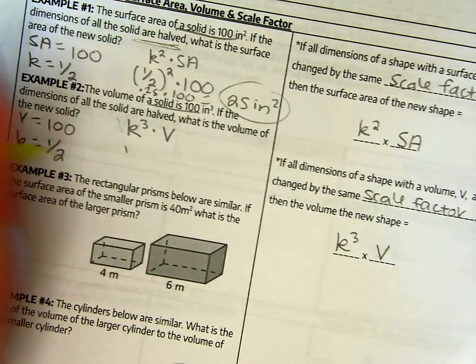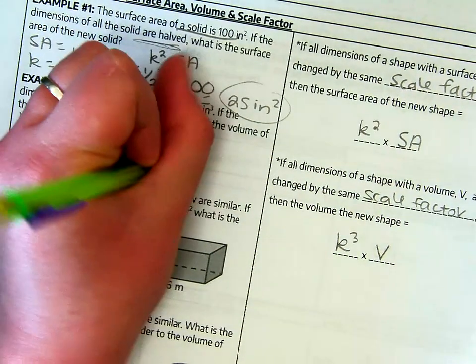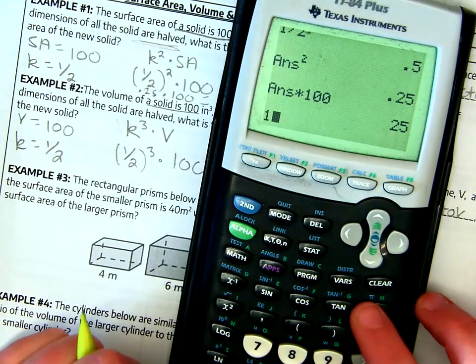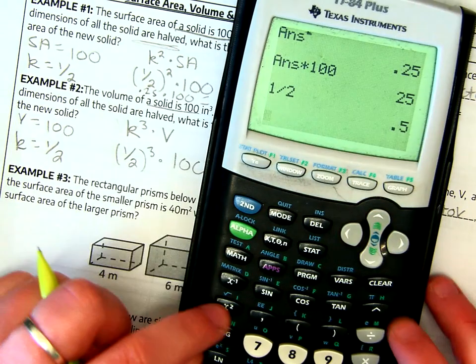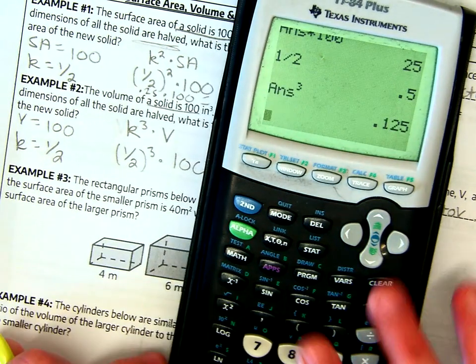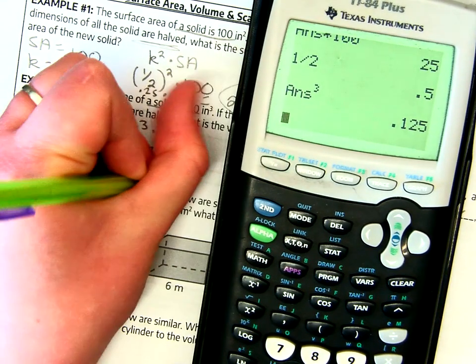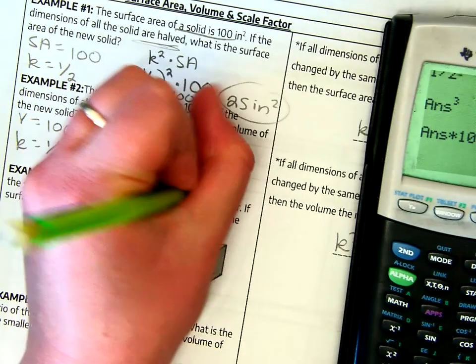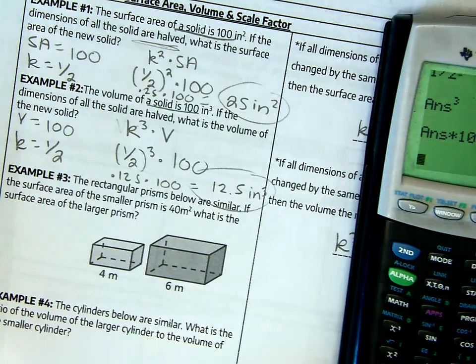So let's take 1/2, we'll cube it, times our volume of 100. So 1 divided by 2 to the third power is 0.125 times 100 equals 12.5 inches cubed, which is going to be the volume of that new figure.